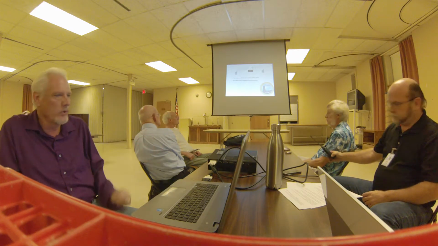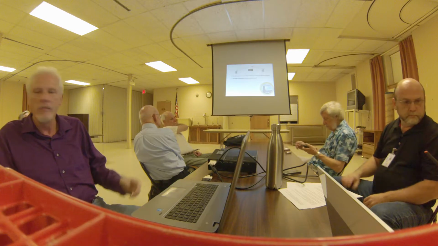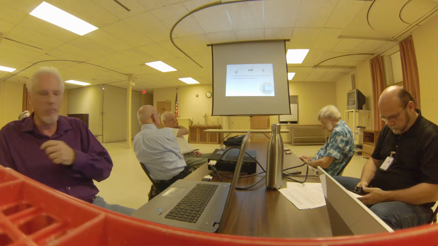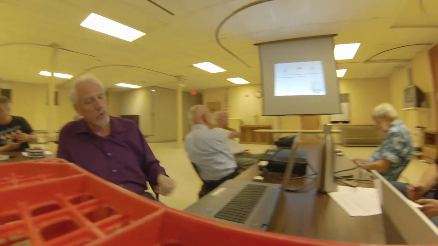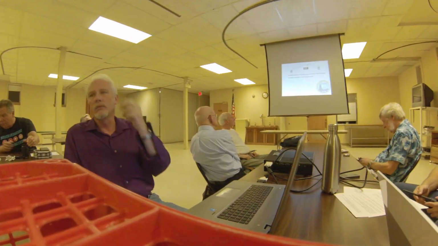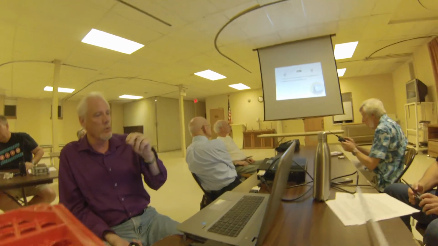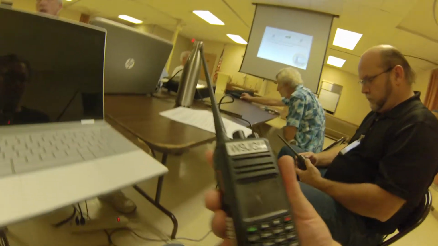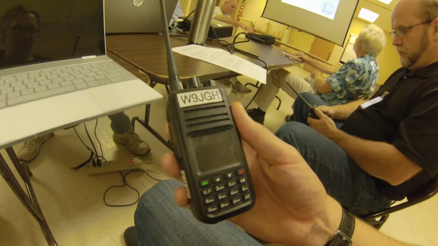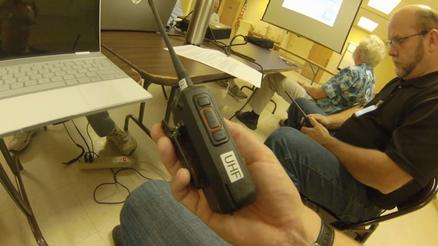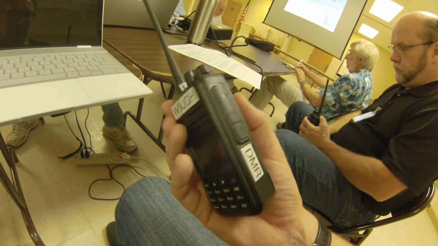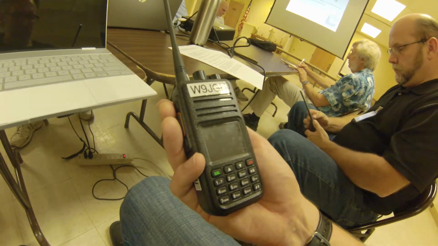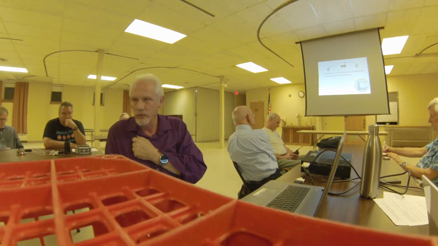Very simple repeater system. The difference between DMR and the repeater system we were just talking about is the radio takes audio frequency, converts the audio frequency into digital information, and uses the digital information to modulate the radio frequency signal. And after that, everything still works exactly the same. So instead of audio frequency being on the RF, it's digital that's on the RF.